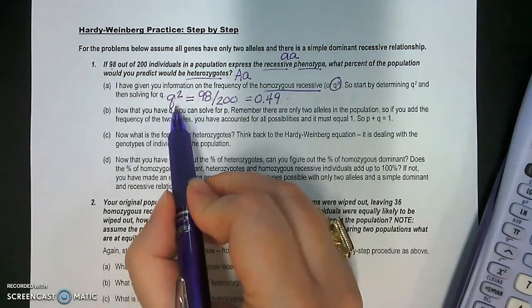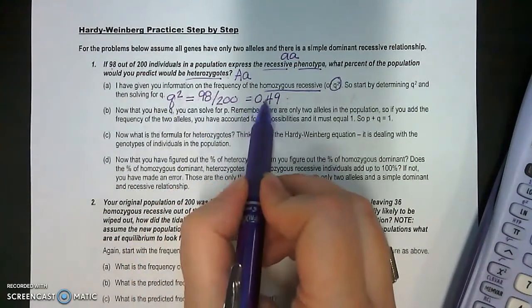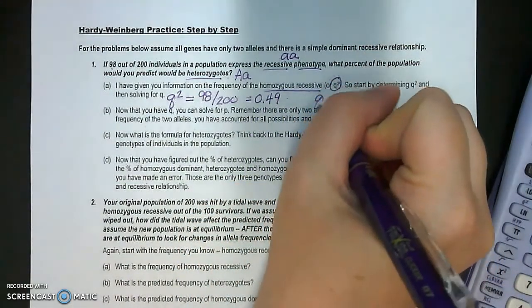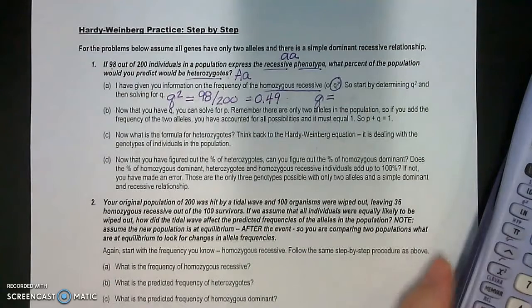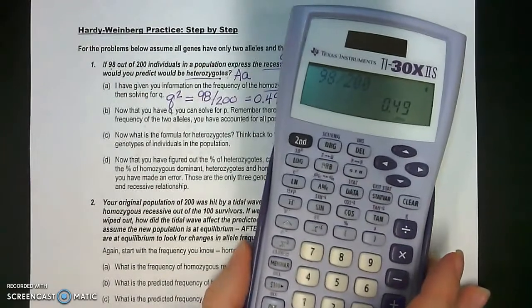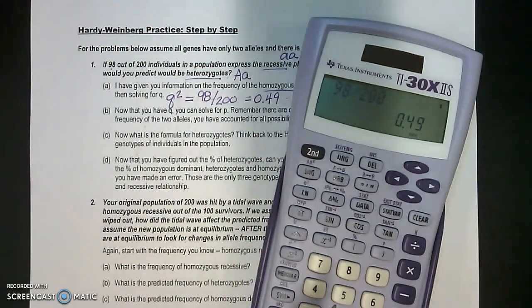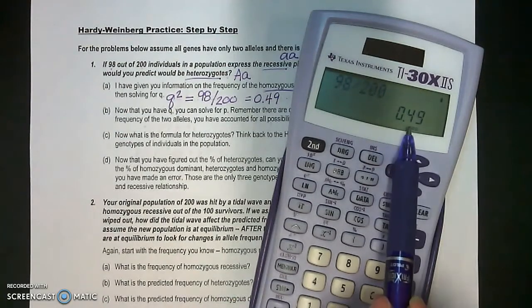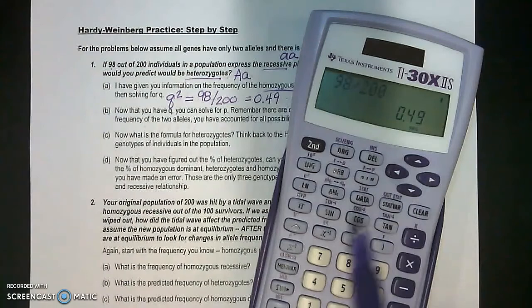Now, if you know Q squared, it is very easy to solve for Q because it's just math. If we have Q squared equals 0.49, we take the square root of that. That will give us Q. If you would like to use your calculator, you can. The benefit of using the calculator here is we are taking the square root of a decimal, and so sometimes it's really easy to put that decimal point in the wrong place.